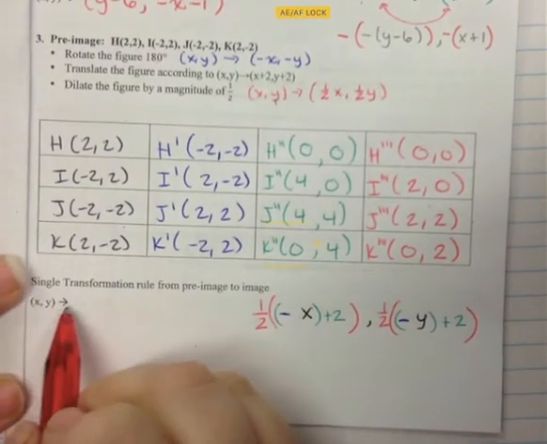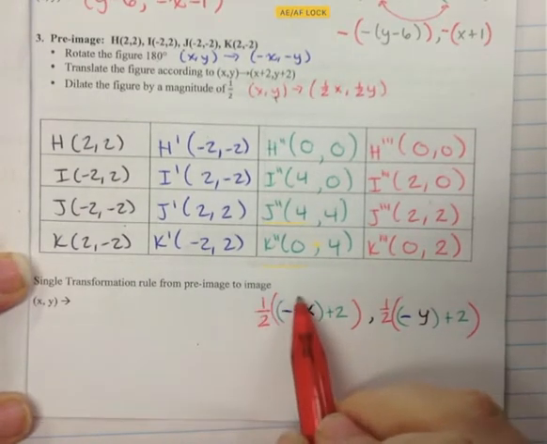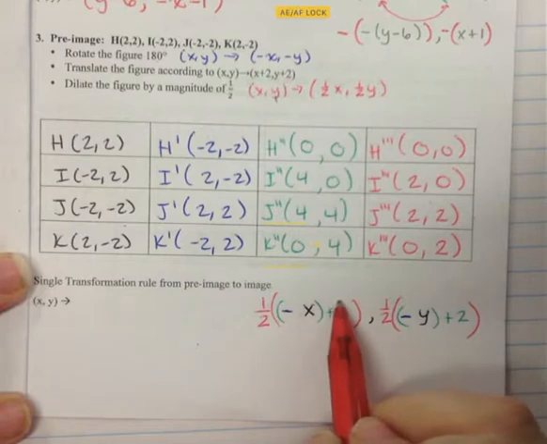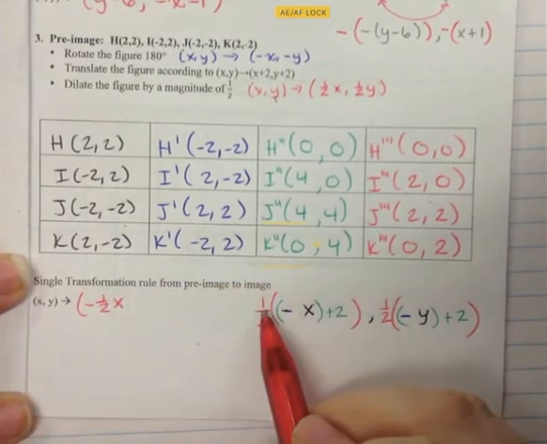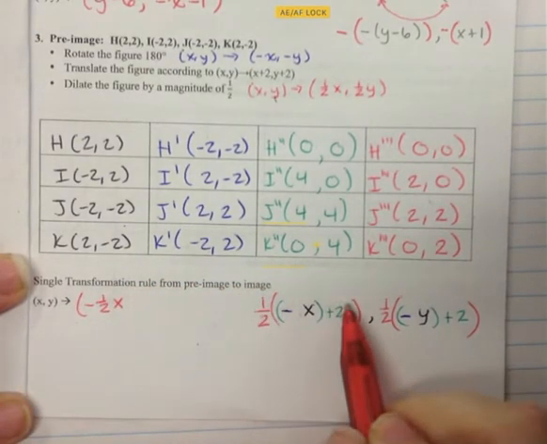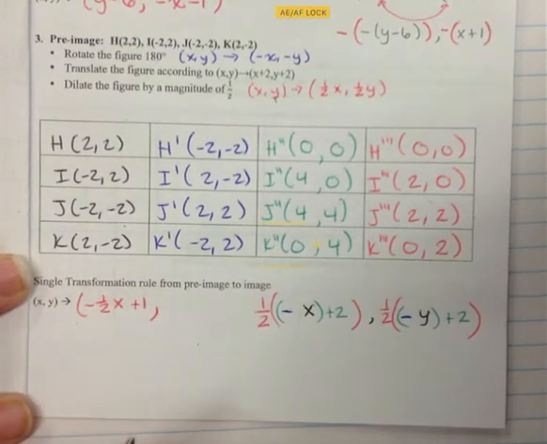So we have x, y maps to 1/2 times negative x plus 2 because of those parentheses. So 1/2 times negative x is negative 1/2 x. And then 1/2 times a positive 2 is a positive 1, comma.